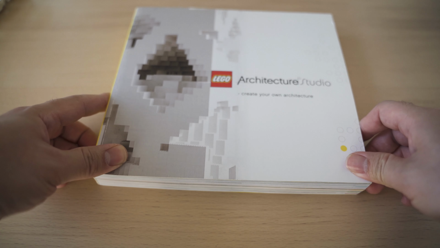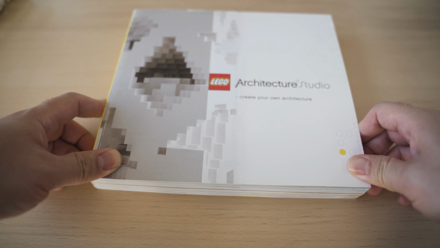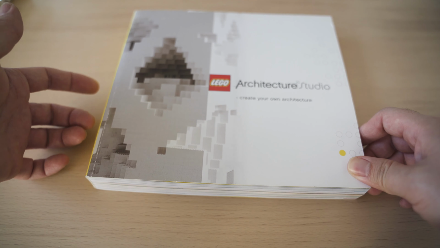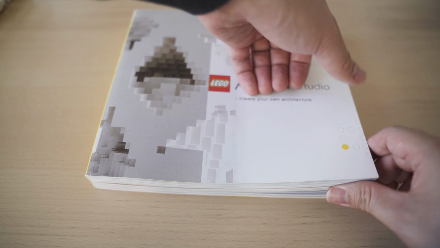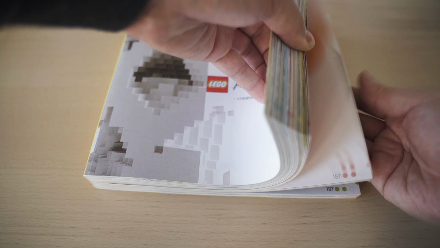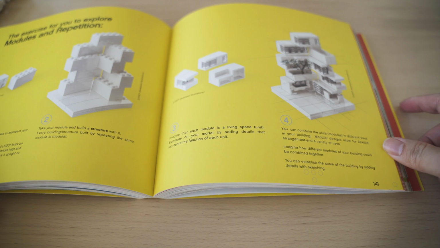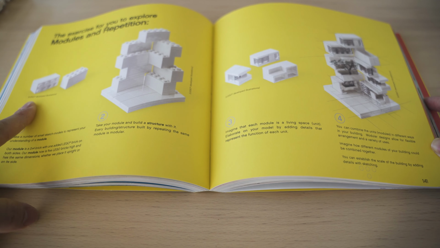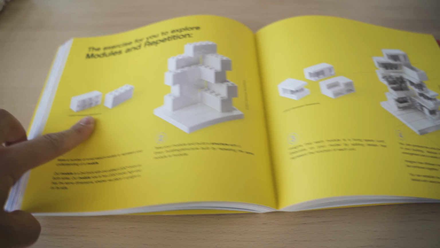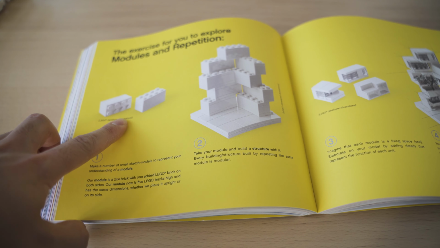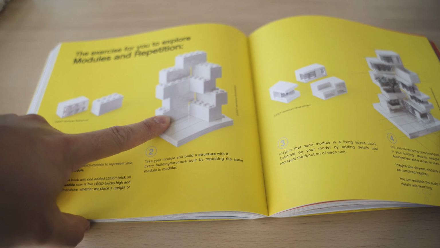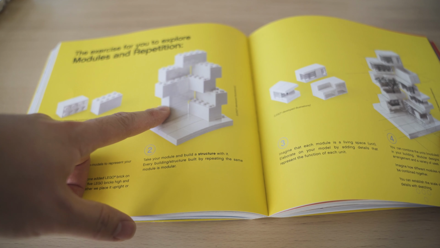Alright, so here is the handbook that comes with this particular set, and the exercise that I wanted to share with you is on modules and repetitions. So if I could just flip over to this page. This is the particular exercise that I wanted to share. The basic idea is that you start off with a very simple object, and then you use that object repeatedly to create an overall structure.